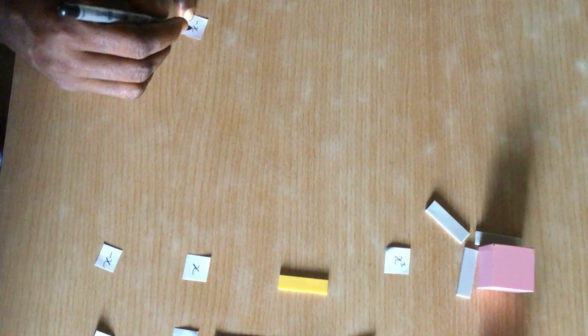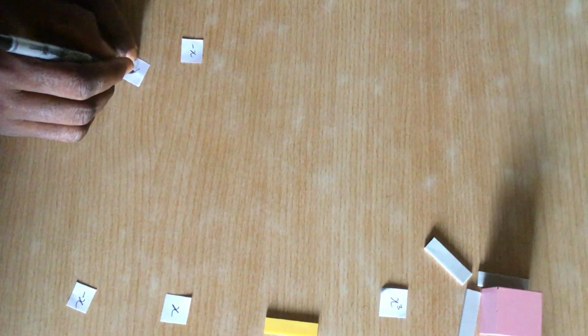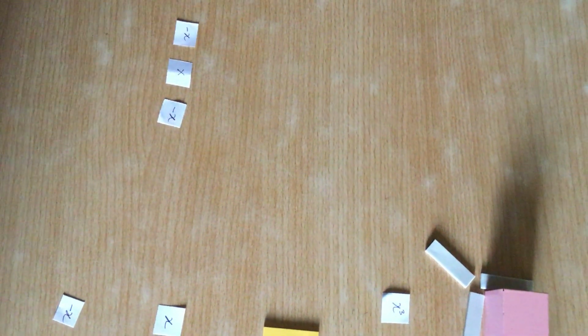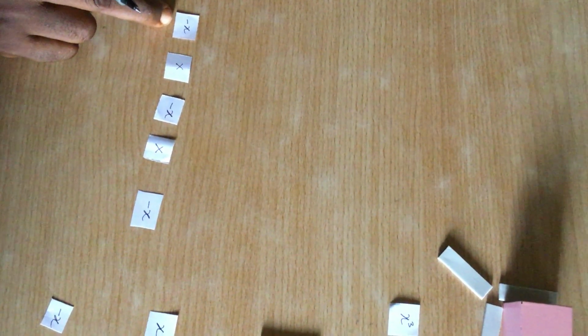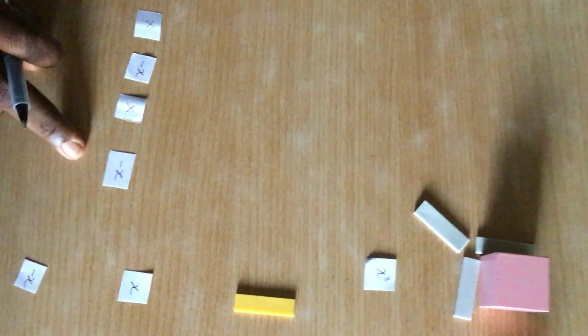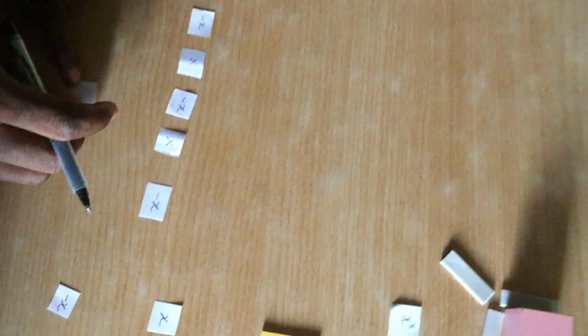Minus x times minus x times minus x. That will give minus x cube.